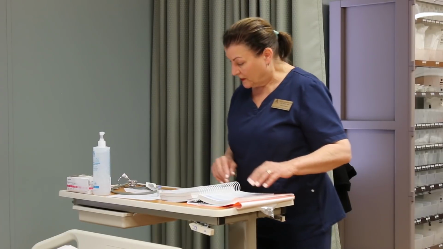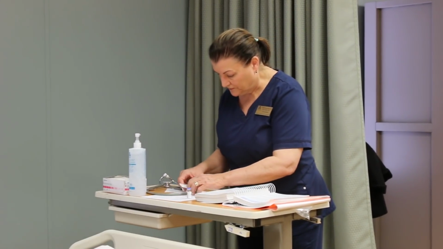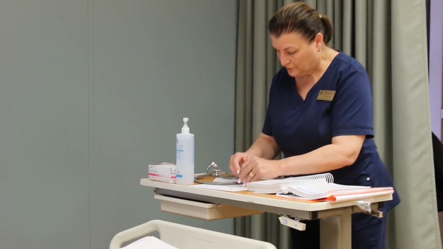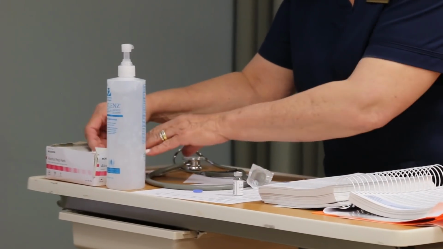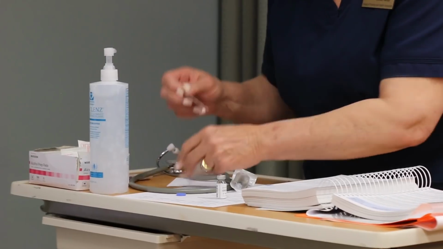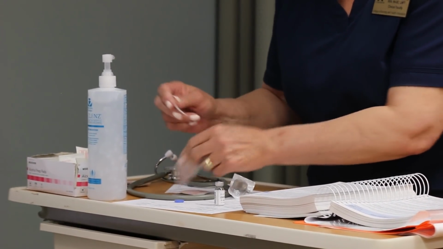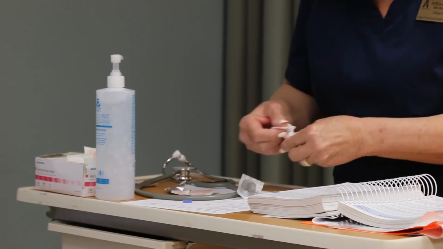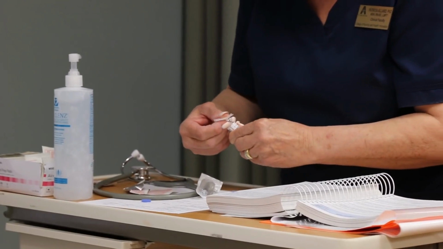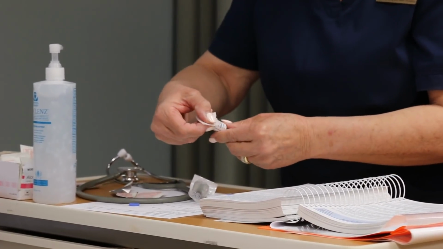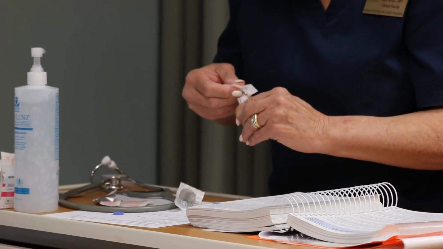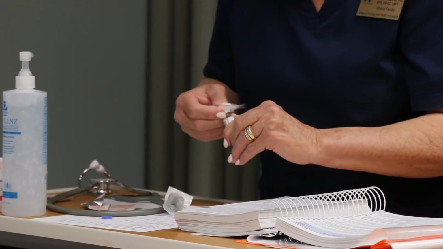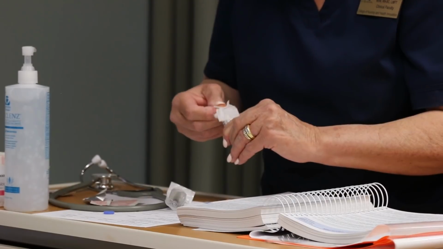Okay, I am going to draw this up now. First, I'm going to wash the top of the port and double check with my R's that this is dexamethasone, 2 milligrams. It's in a 4 milligram per mil, so I'm going to give 1 mil of dexamethasone.